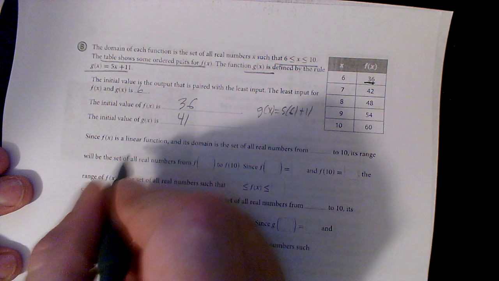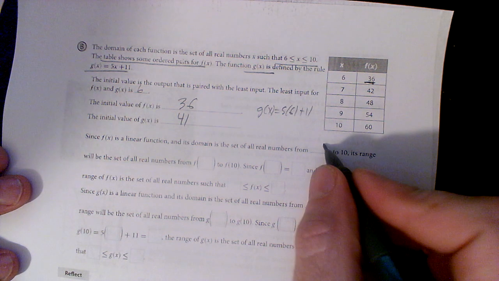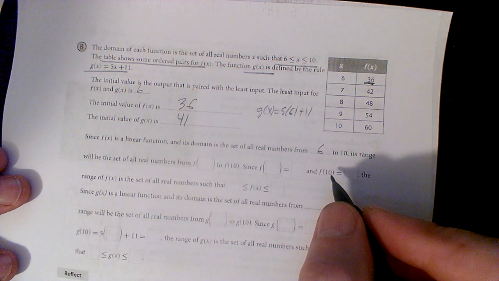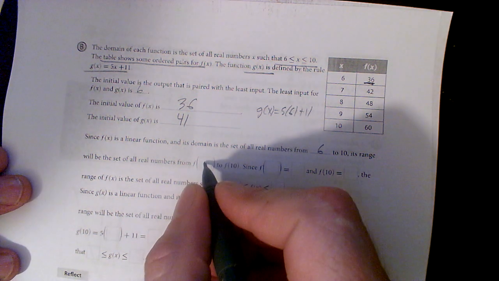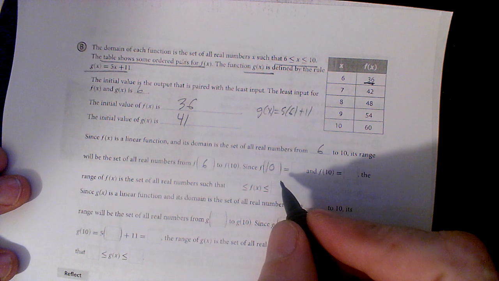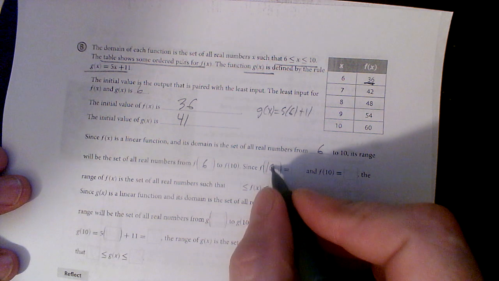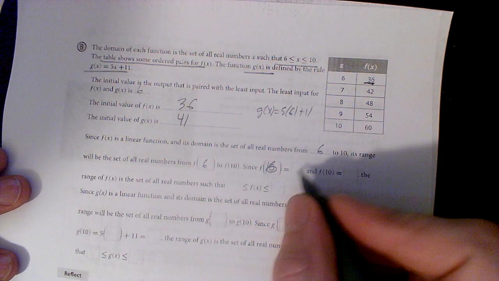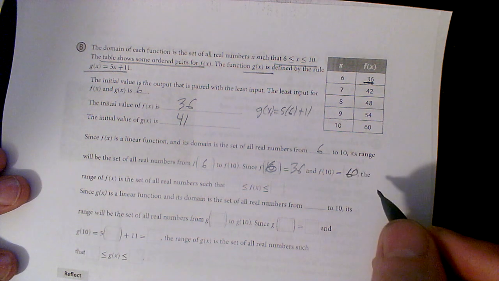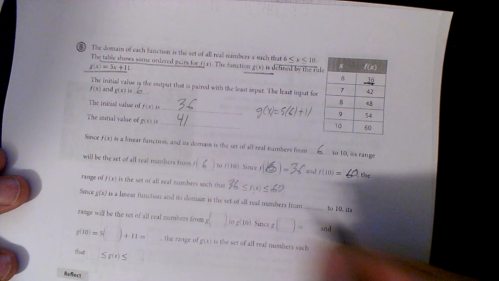Alright. F of x is a linear equation, and its domain is a set of all real numbers from 6 to 10. Its range is a set of real numbers from my output for f of 6 to f of 10. So from f of 6 I get 36, and from f of 10 right there I get 60. So the range of f of x is from 36 to 60.